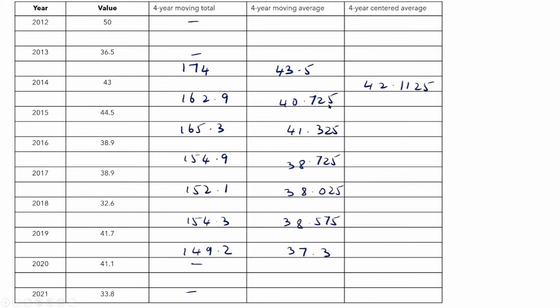Next we have 40.725 plus 41.325, which is 80.050 divided by 2, 40.025. Next we have the average of these two, 41.325 plus 38.725 divided by 2.